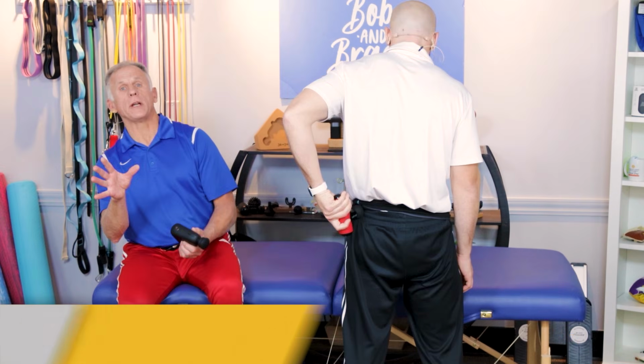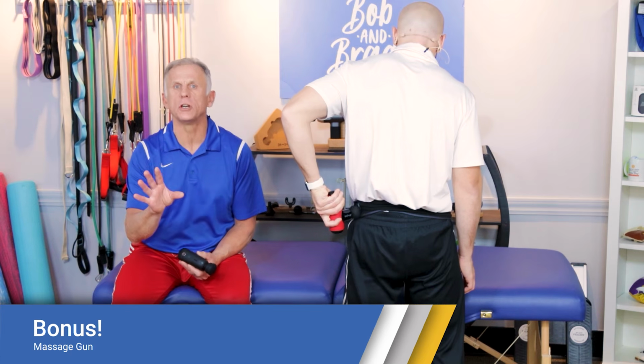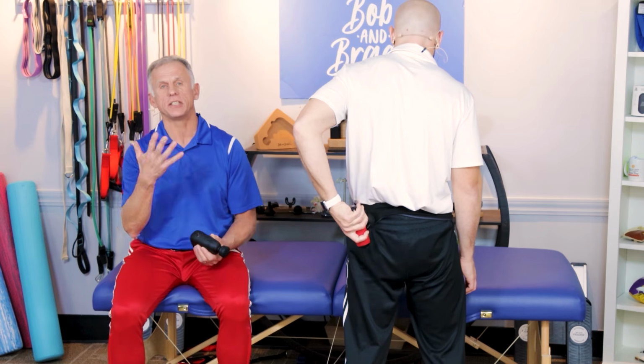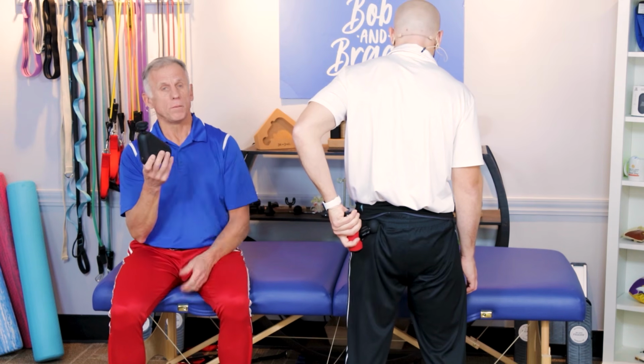Okay, now this last treatment is not an exercise. It's easy to do. It feels good and it works quite well. I use this on a regular basis for maintenance as well as when my SI is flared up. And it's a massage gun. That's the downside of it.